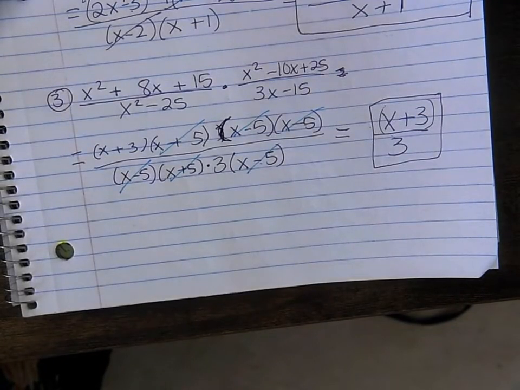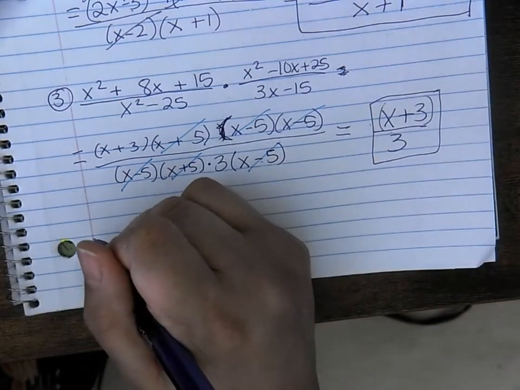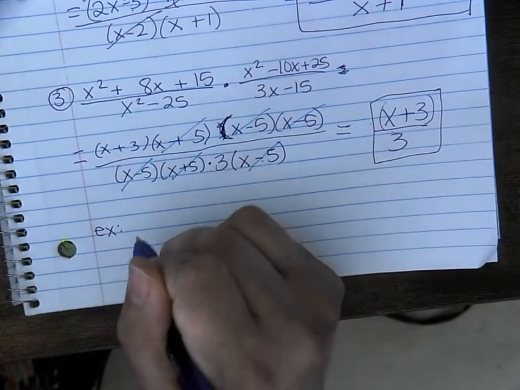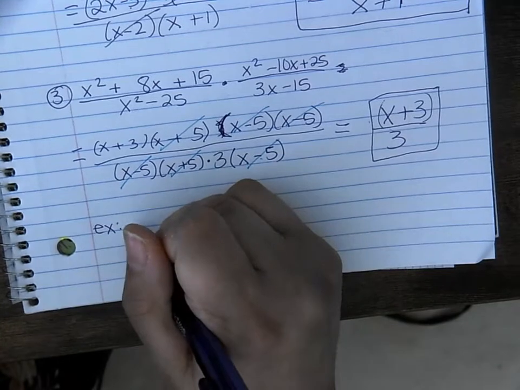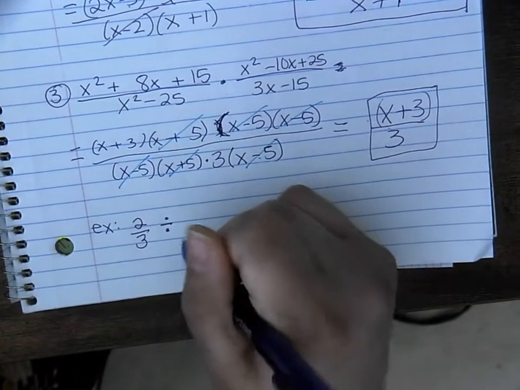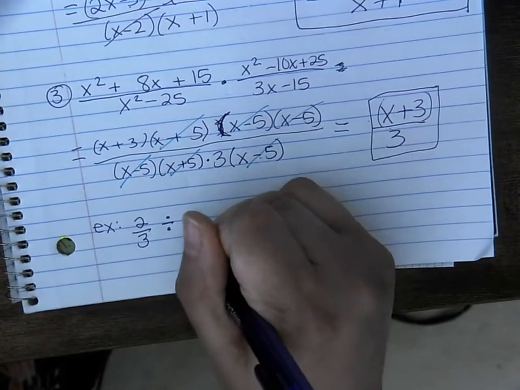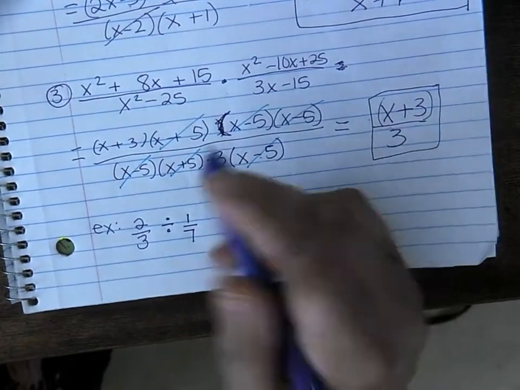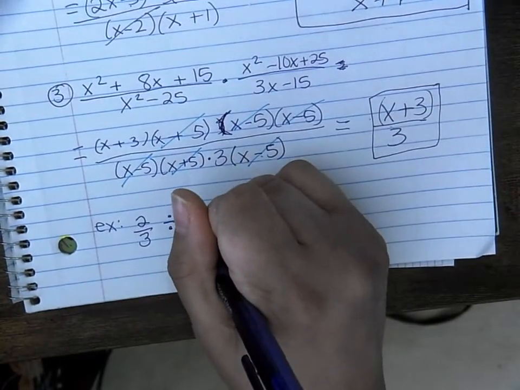All right, now we move on to division. And if you think back to division from when we did fractions, let me give an example with fractions. Same kind of one as we just saw at the beginning. If it was 2/3 divided by, let's say, 3/7.